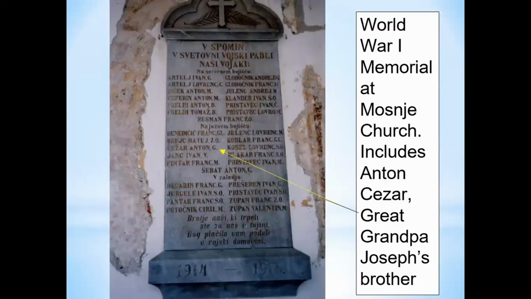We did go to that church. It was locked. We couldn't get in. We did see that on the outside of the church, there was a memorial to people lost in World War I, and it included an Anton Caesar. And this turned out to be my great-grandpa Joseph's brother.